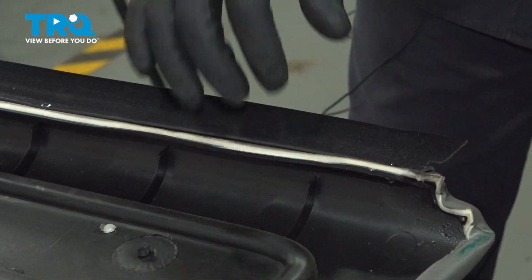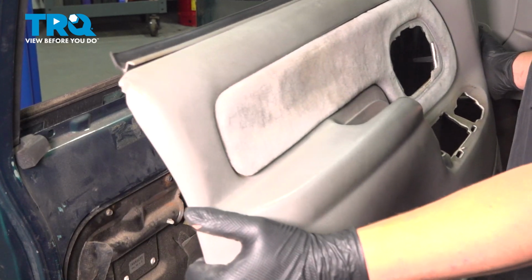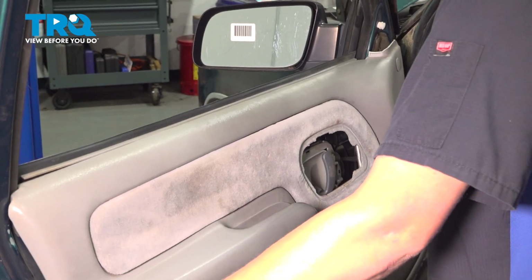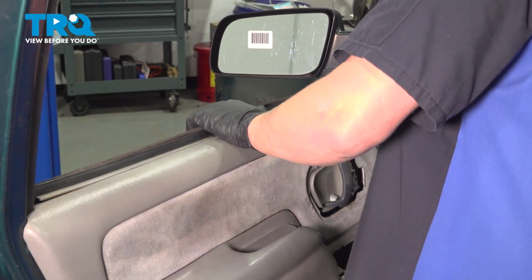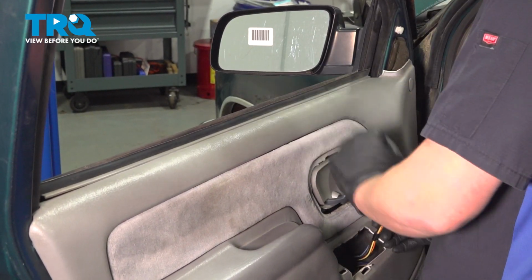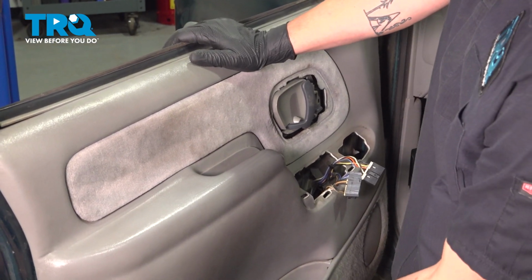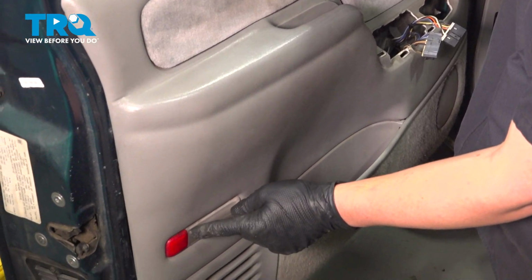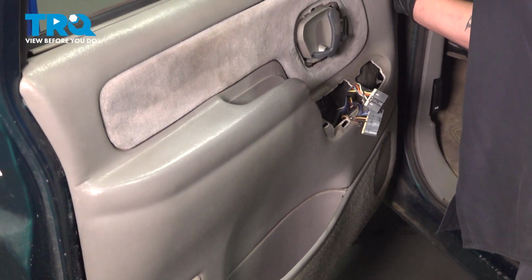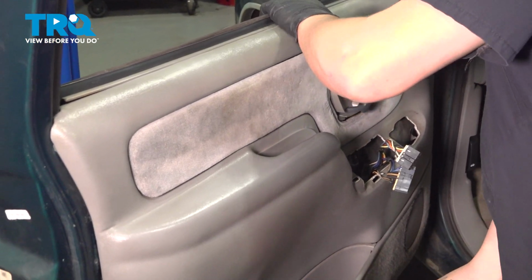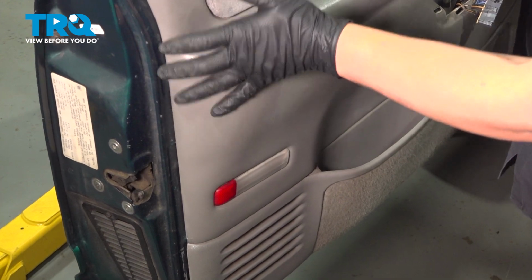I'm going to remove our little clamps, and we're good to go. Install the door panel down on top of the windowsill. Pull your harness up and out. Be sure that your connector is installed into the light. Clip the door panel into place all the way around.